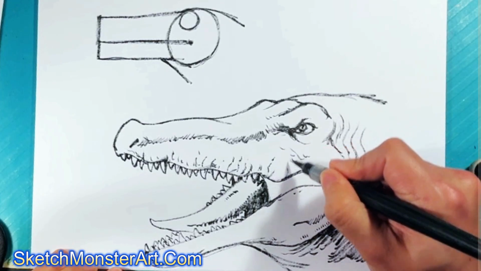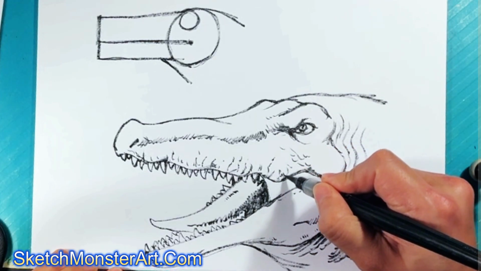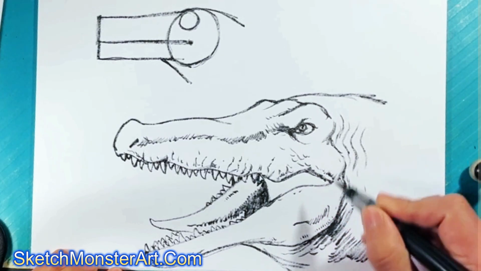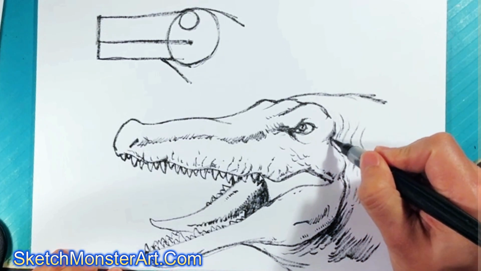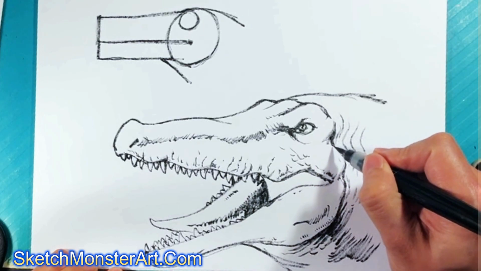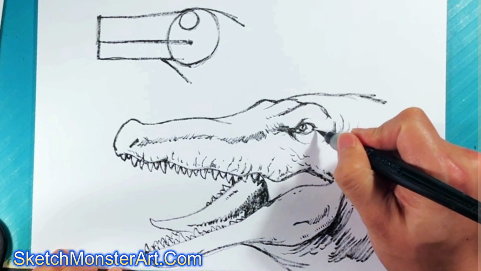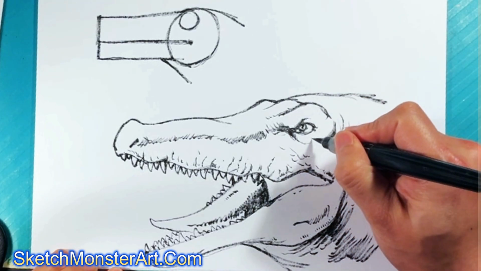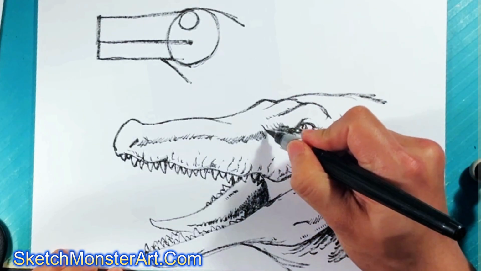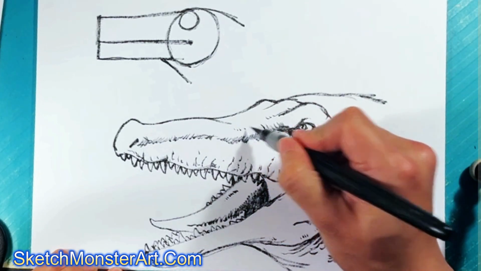There we go. Curve around the side, kind of going in.